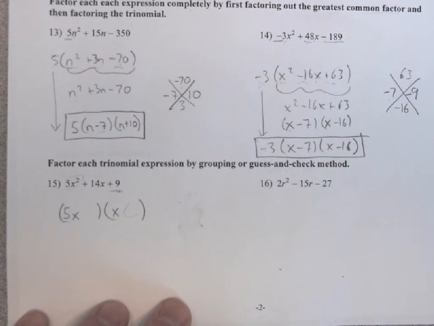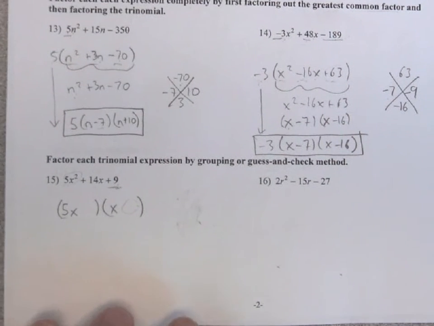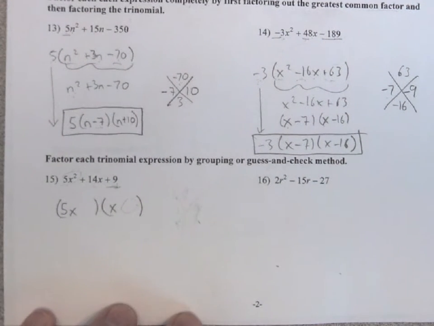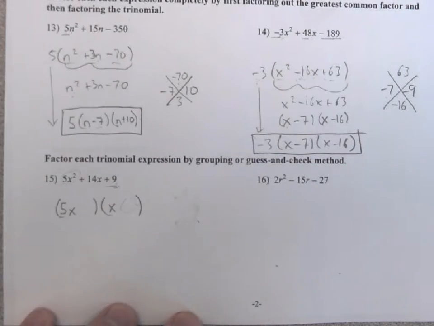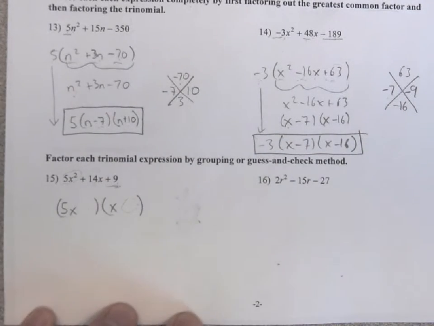So what we do know, though, is that these two numbers, whatever they are, they do have to multiply to 9. So what we can do is try guessing and checking. We can try all the combinations available to us to make sure that we get the right thing. Okay, so let's just try two things that multiply to 9, right? I don't even know what's going to happen with the middle term. We're just going to try some stuff.